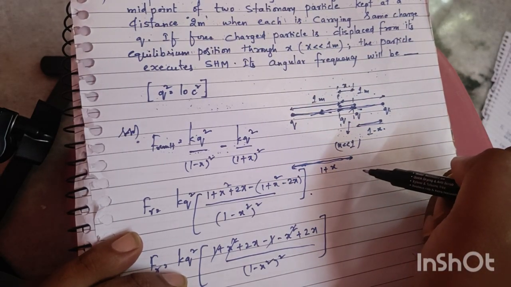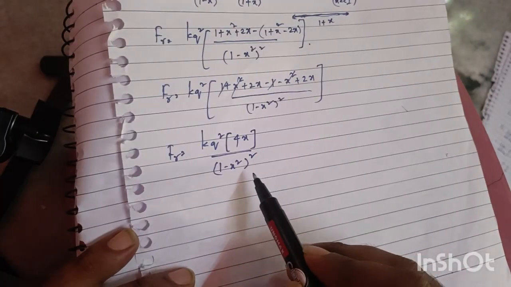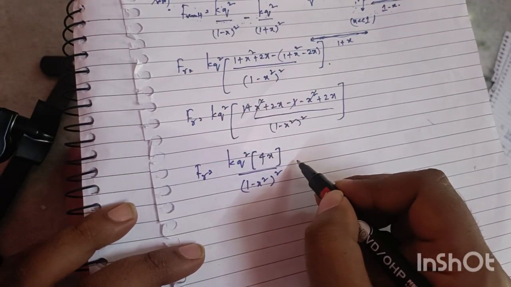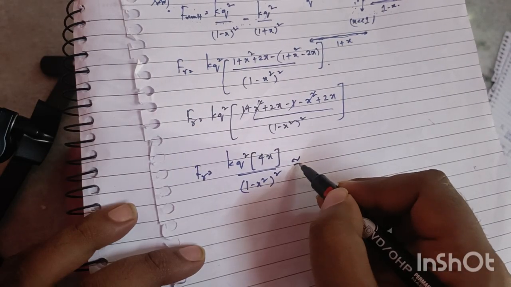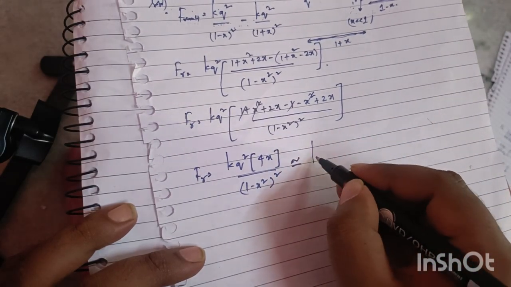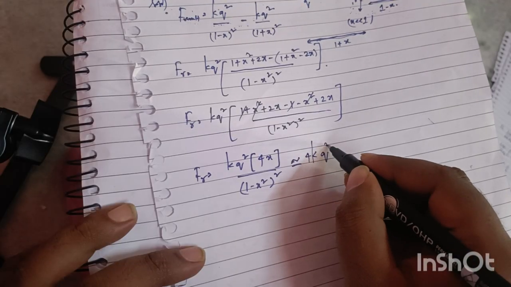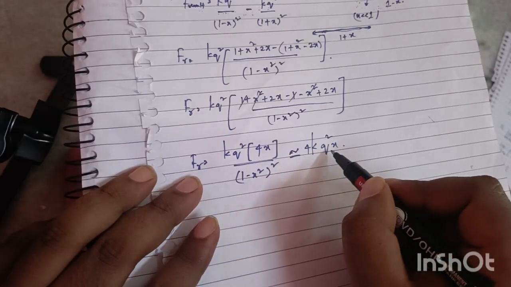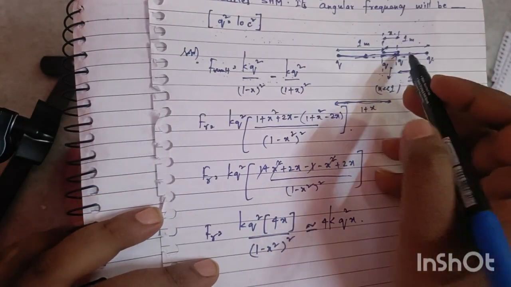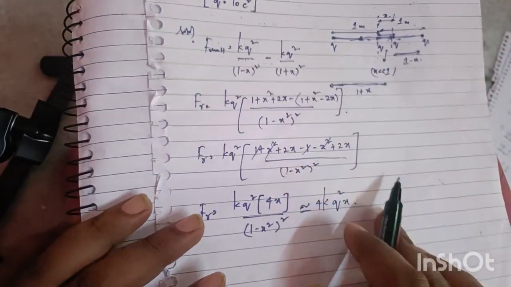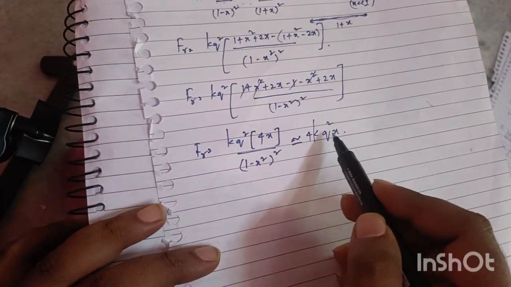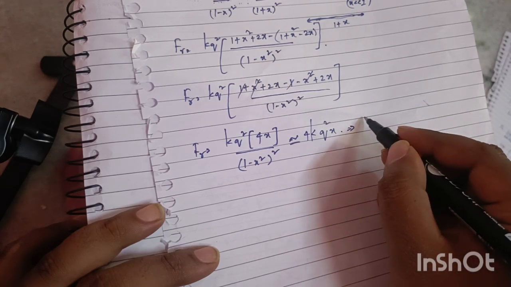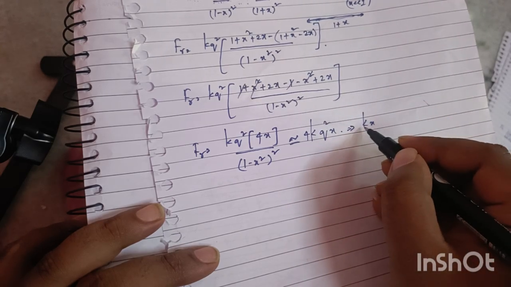They said that this small displacement which we have given to q is very much less than 1. So if I neglect x in the denominator, 1 square is just 1. So approximately I'm equating it to 4kq square x. If I consider this as the resulting force, since this is doing SHM, I can take it as minus kx.